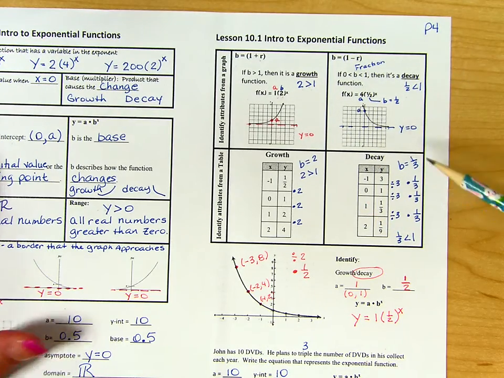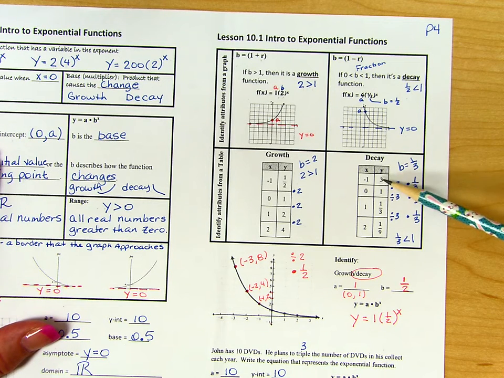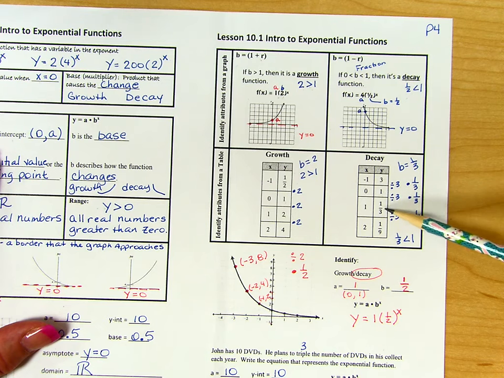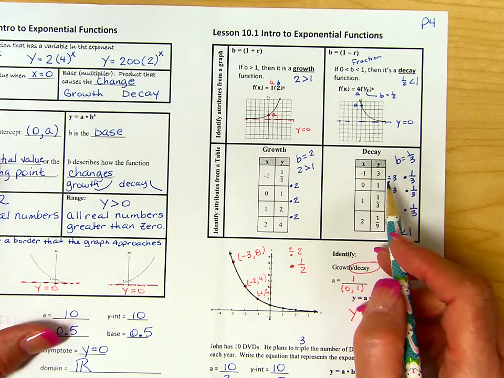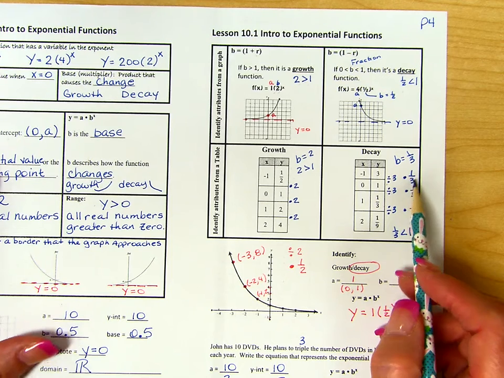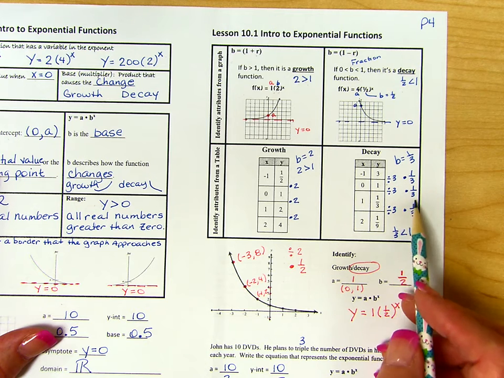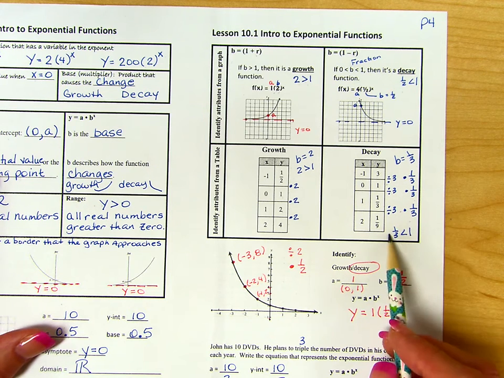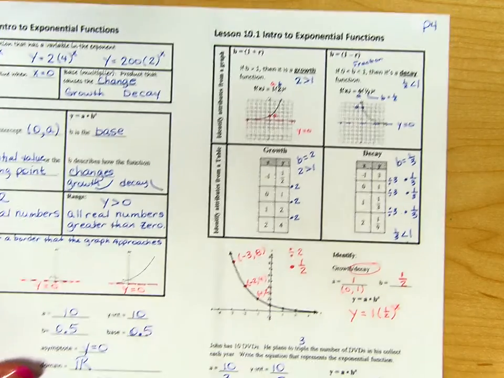From a table, we can see decay because it's going down. In particular, 3 divided by 3 is 1. 1 divided by 3 is 1/3. 1/3 divided by 3 is 1/9. However, we can't use division. It needs to be multiplication. But remember that division is nothing more than a fraction, because this means 1 divided by 3. So it's times 1/3, times 1/3, times 1/3. 1/3 is less than 1. It's a fraction, so this is decay.